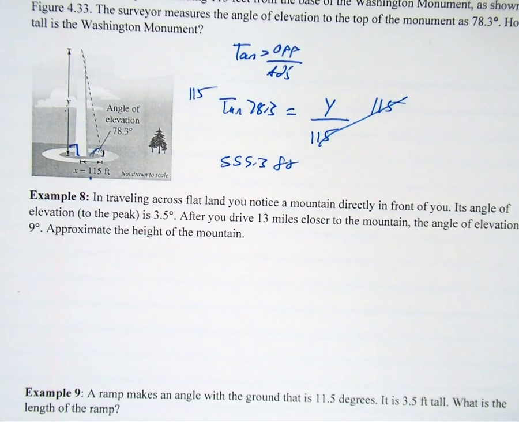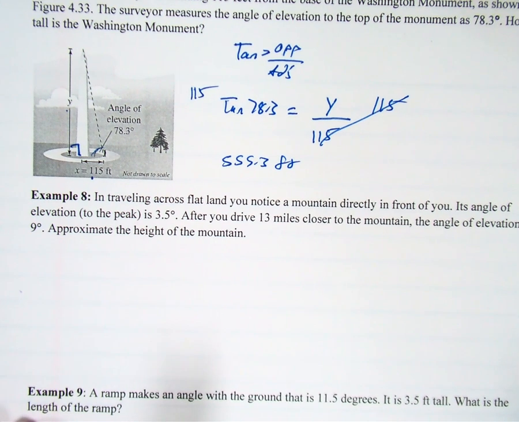In traveling across flat land, imaginary land, two-dimensional space, you notice a mountain directly in front of you. Its angle of elevation to the peak is 3.5 degrees. After you drive 13 miles closer to the mountain, the angle of elevation is now 9 degrees, because you're closer, so it's a steeper angle up to the top. Approximate the height of the mountain. Interesting.